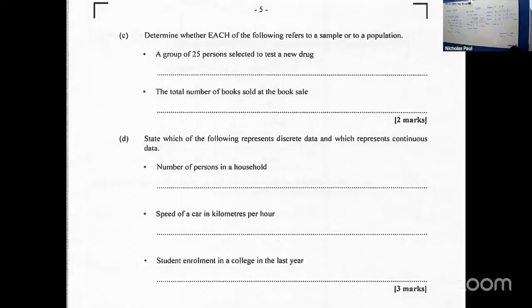Determine whether each of the following refers to a sample or to a population. A group of 25 selected to test a new drug. That's a sample, right? Total number of books on sale. Right, that will be population. Next one. Keyword is total and selected. Right? The couple words, right?